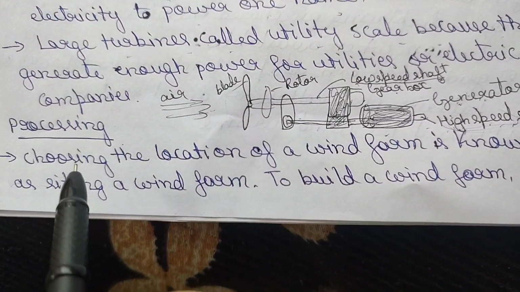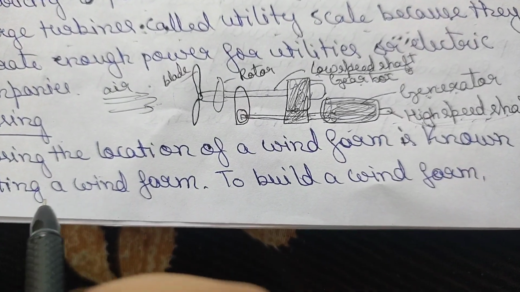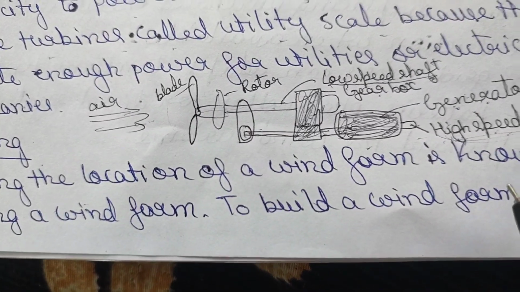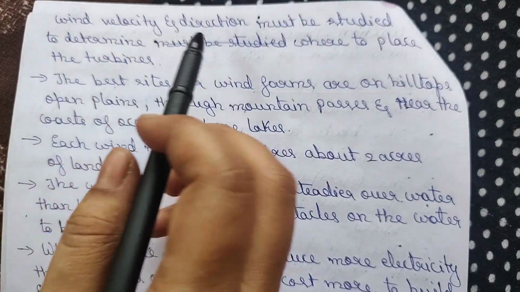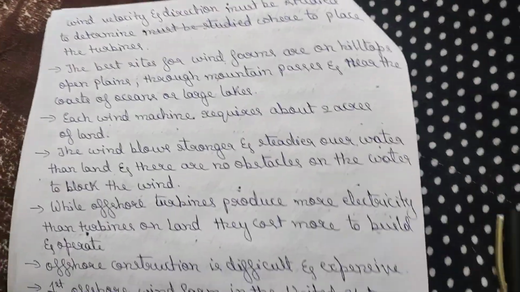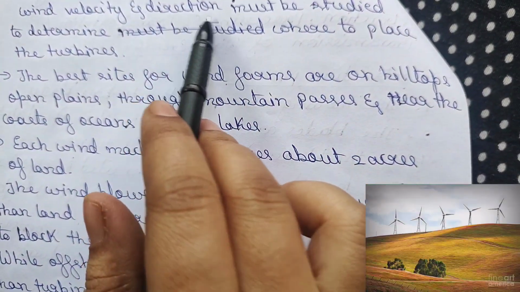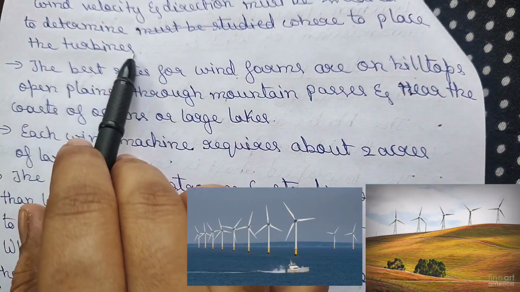Next is processing. Choosing the location of a wind farm is known as siting a wind farm. To build a wind farm, wind velocity and direction must be studied. We need to know how much wind velocity there is and the direction. So direction must be studied to determine where to place the turbines.